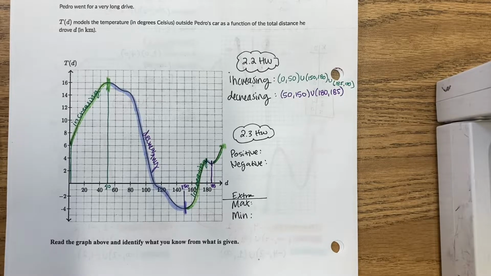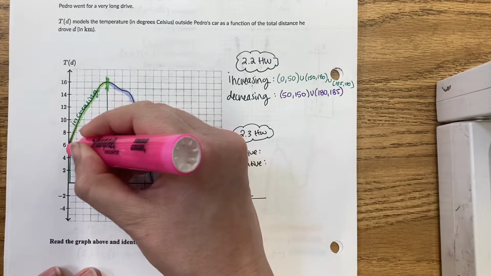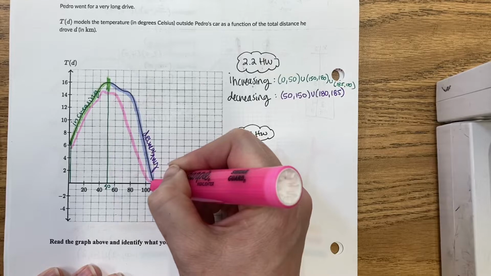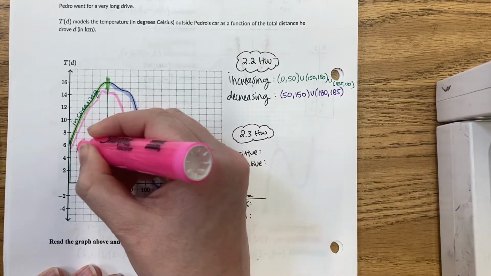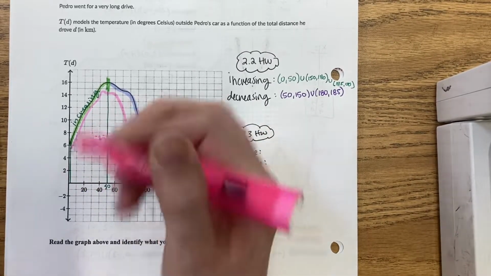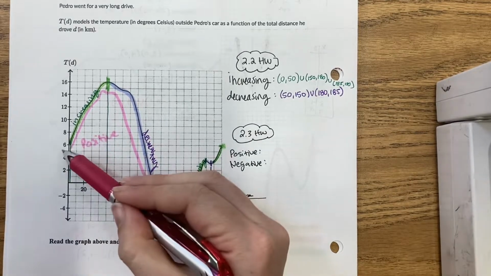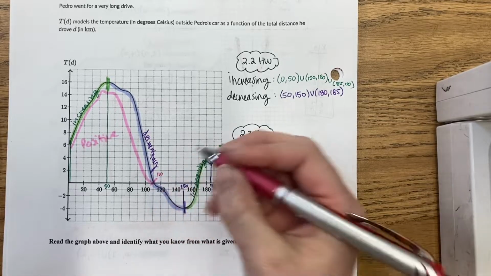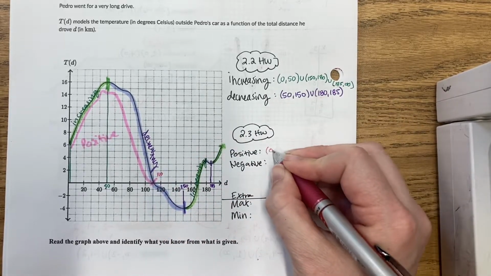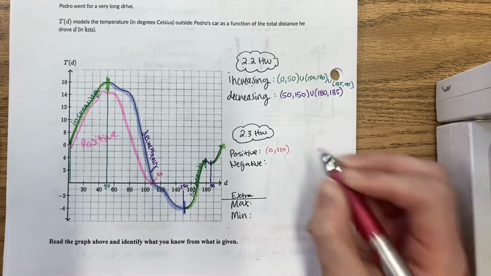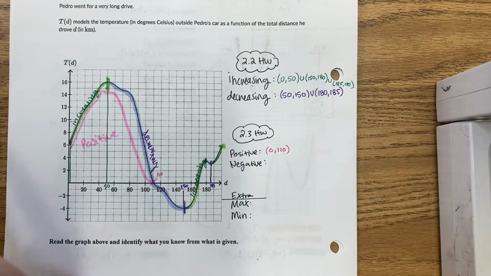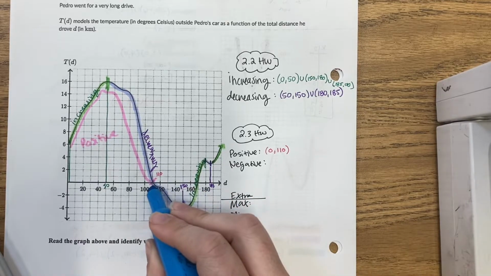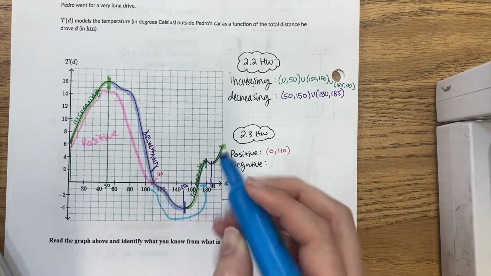When I do positive, positive is where my graph is above the axis. As soon as it touches right here, it's no longer positive. So positive from 0 to 110. Then I have a negative section where it goes below the x-axis.